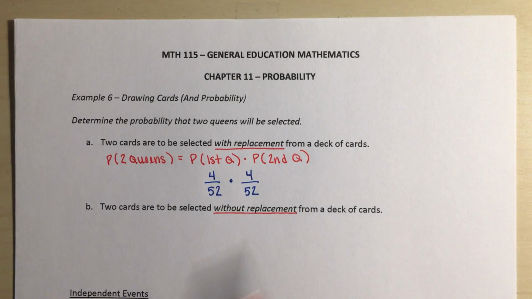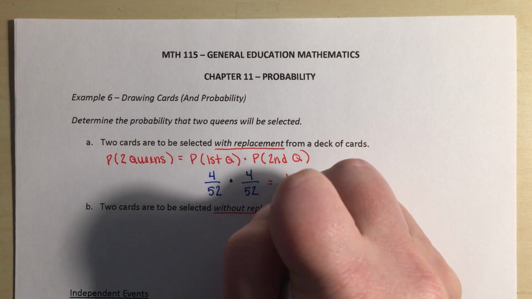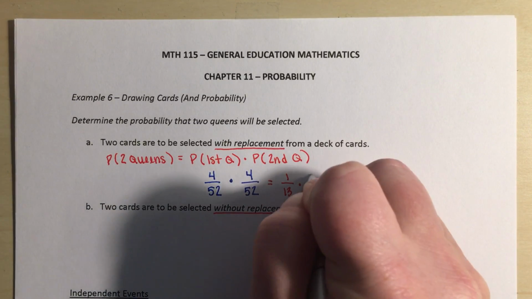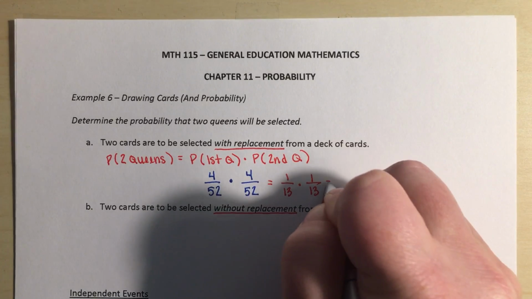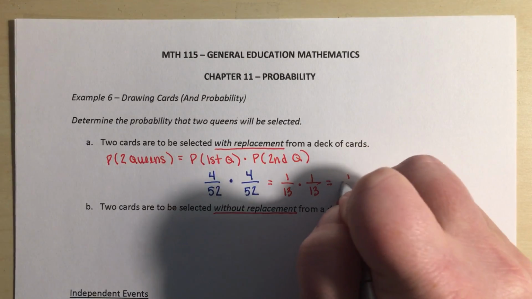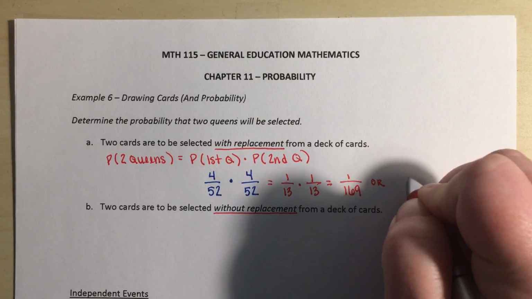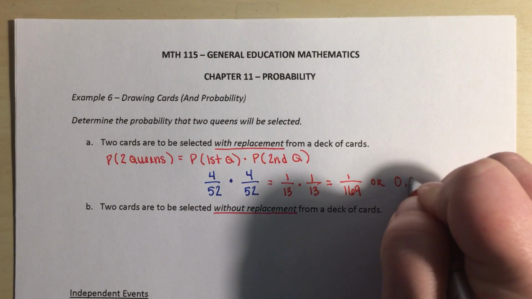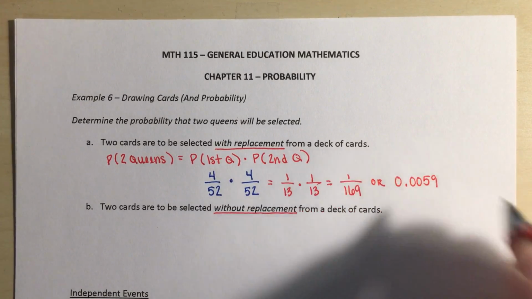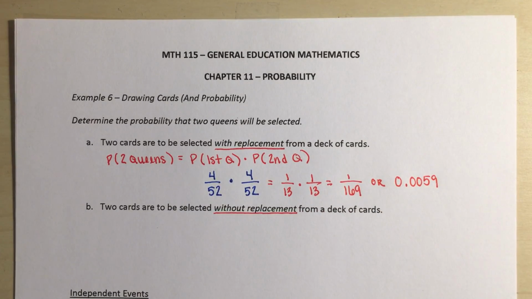Right, so then we're going to go ahead and reduce this. Both of these reduce nicely to 1 over 13. Then if we multiply this, this gives us 1 over 169, or as a decimal, 0.0059. So a very, very small chance of drawing 2 queens with replacement.